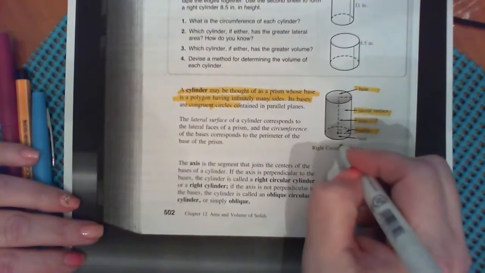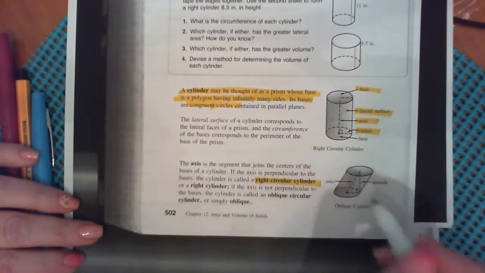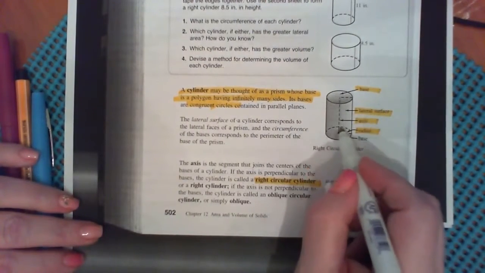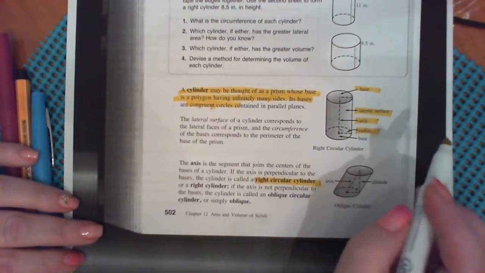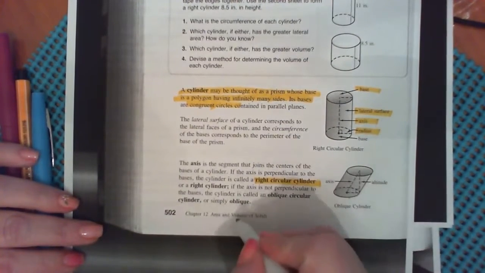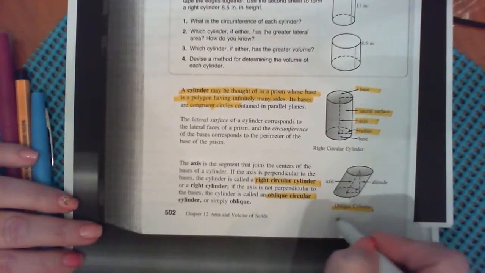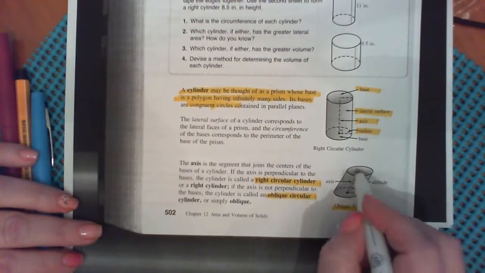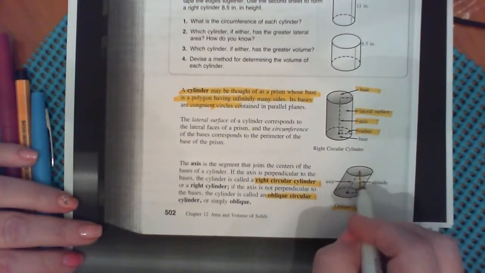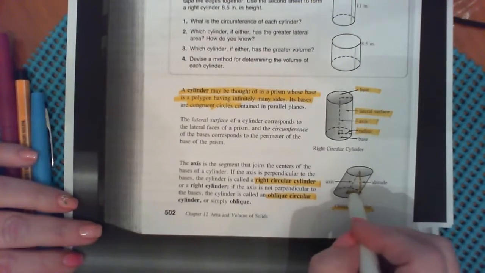This is a right cylinder because it has right angles on its axis, whereas this is an oblique cylinder because it does not have a right angle. Its altitude is out some, whereas its axis is over here.